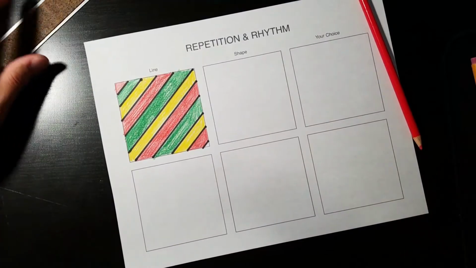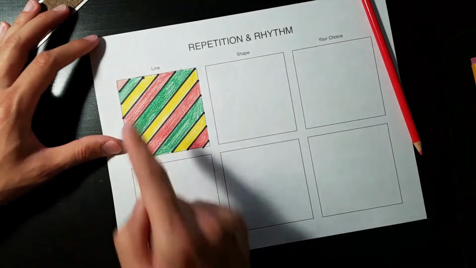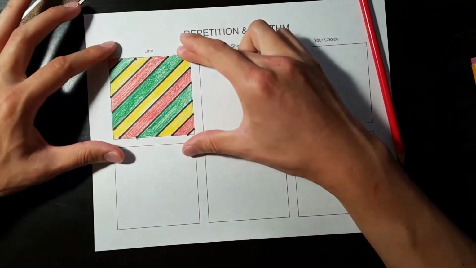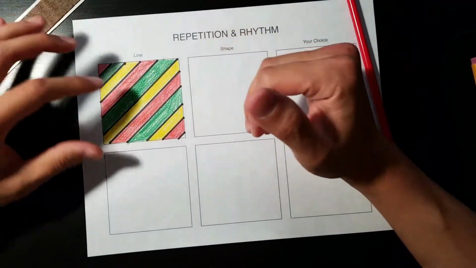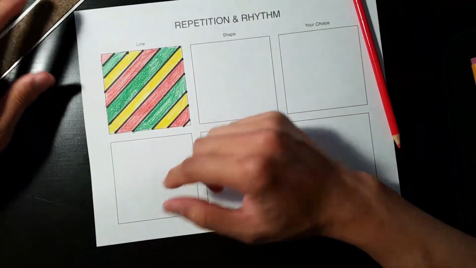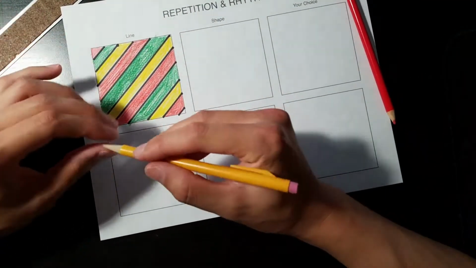So I created this repetition of lines and colors, and there is some kind of rhythm, but it's a very static rhythm. For the second box, I want a little more dynamic rhythm. Let's think about how we can achieve that.